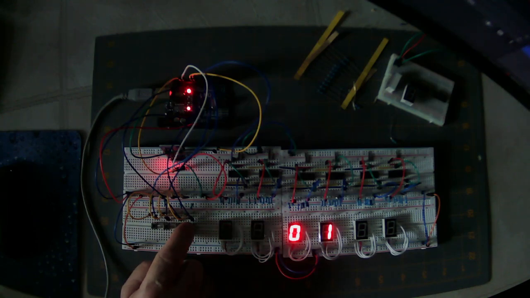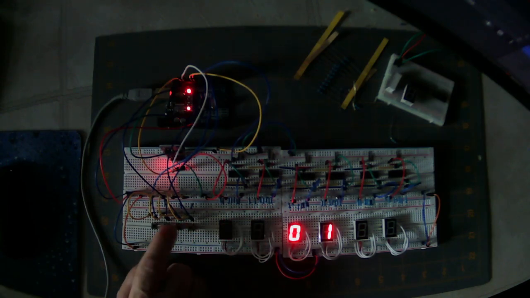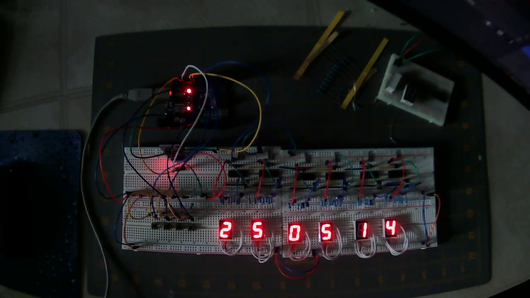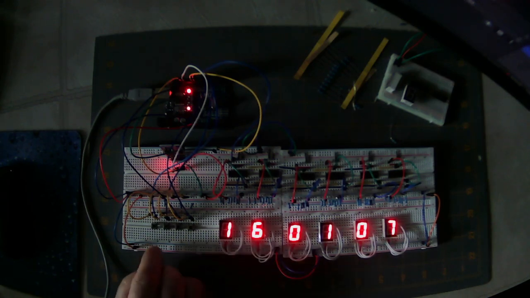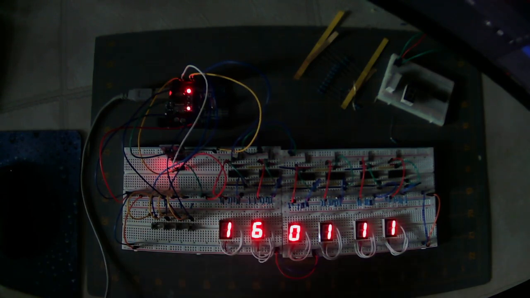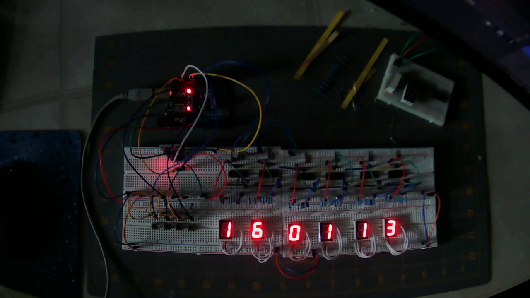But for now, let's just get this time set. I'm about 8 seconds out. 4, 3, 2, 1, set. And I should be able to go back out to my time display. 16:01 in a few seconds. And 25:05:14. So that's what we got for now.